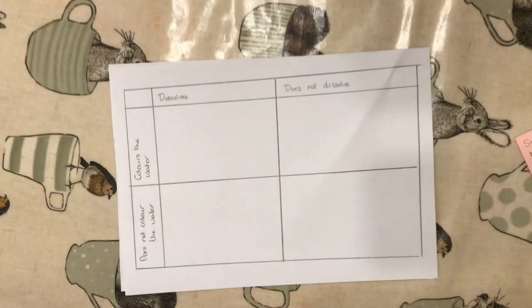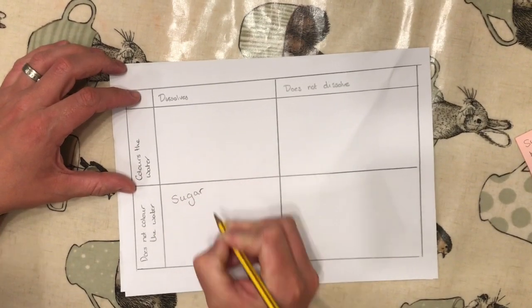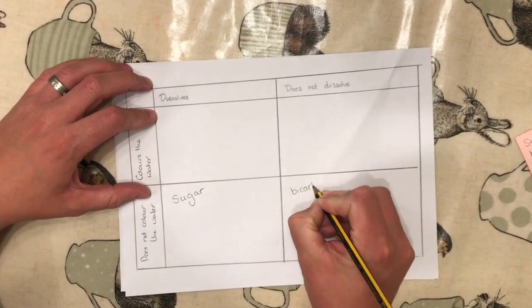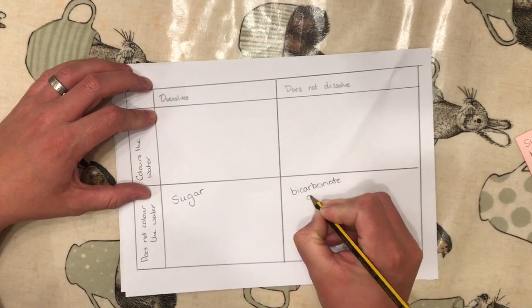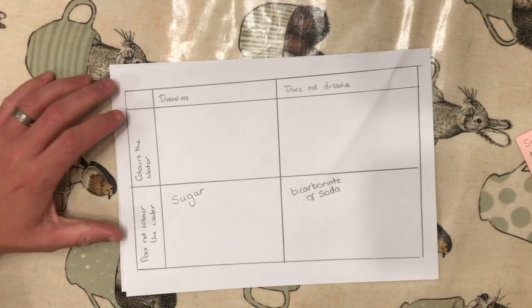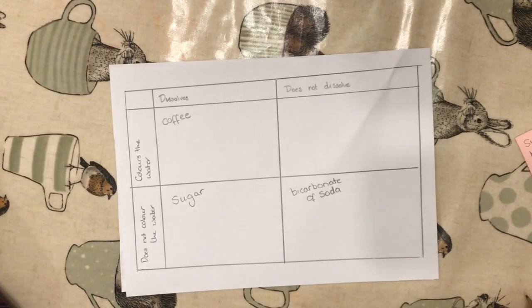So it's time to add the results into our Carroll diagram, and we will start with the sugar. Now we know the sugar dissolves and it didn't colour the water, so it goes into this section down here. Next, the bicarbonate of soda. We know that did not dissolve and it didn't colour the water, so it goes into this section here. Then we had the coffee. The coffee did dissolve and it coloured the water, so it goes here.